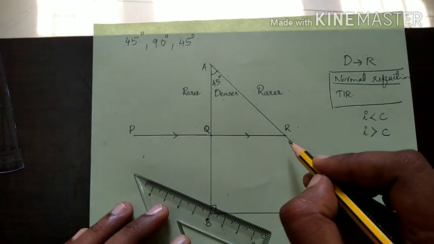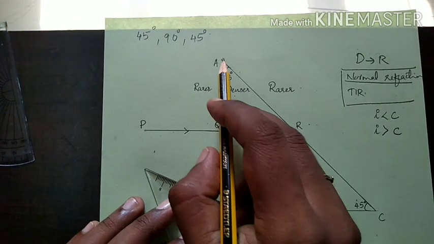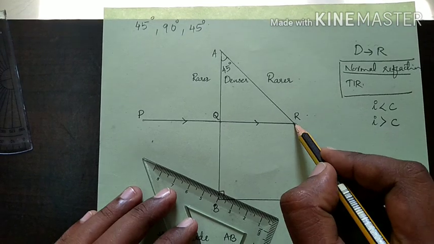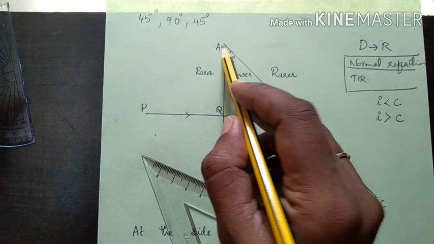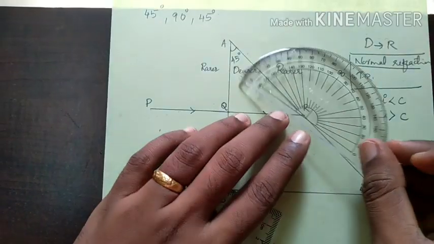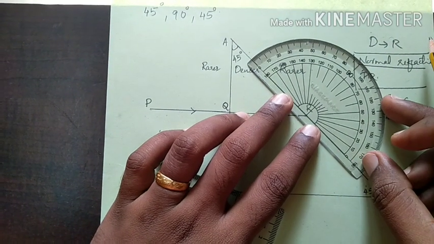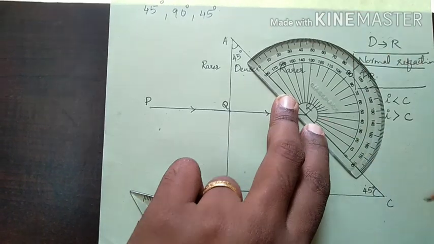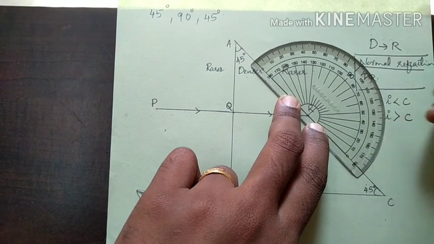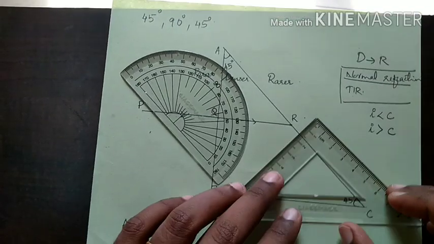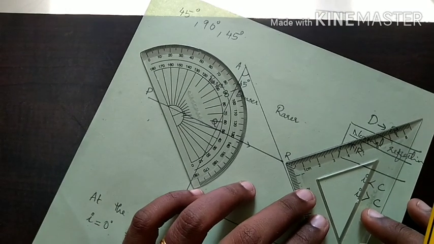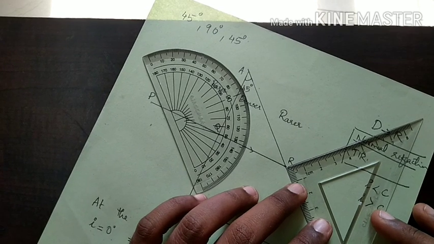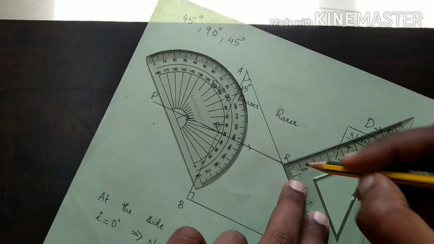Okay, so at this point, mark the point of incidence at the surface AC because it is passing from denser to the rarer media. Mark the point of incidence and draw the normal to the side AC. So here also keep the protractor 0-0 along the surface, because you are drawing the normal, and mark the 90 degree. Or else the same method, you can use the set square to that point of incidence, draw the normal.